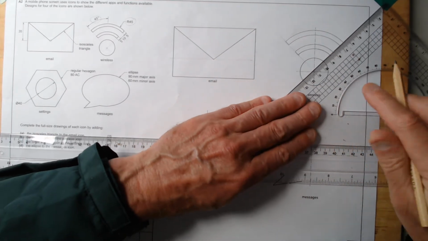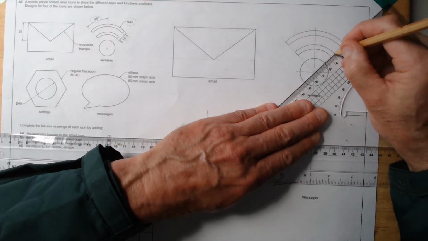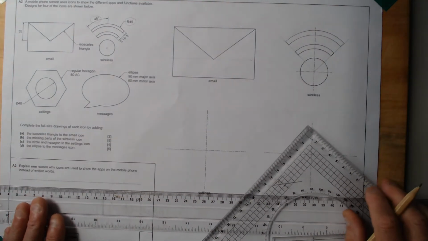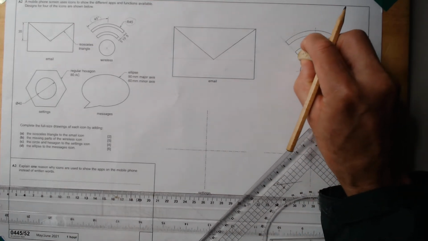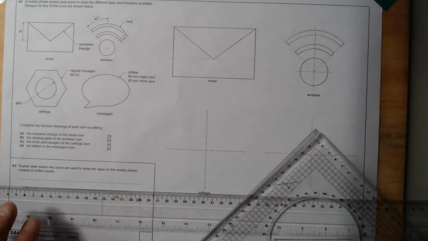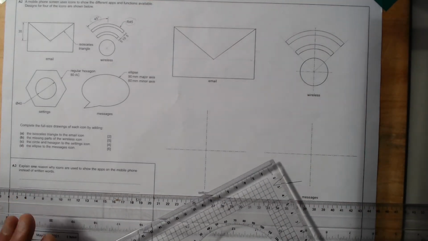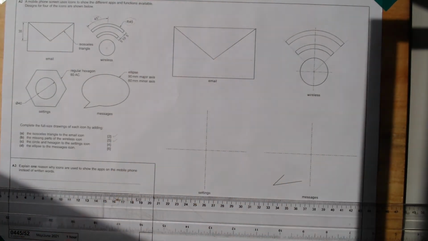Okay, those two there, I'm trying my best to actually keep the line tones the same, guys. Right, so that is now a completed wireless symbol. Okay, so that's worth 5 marks. So I've done 2 here, I've done 5 here.